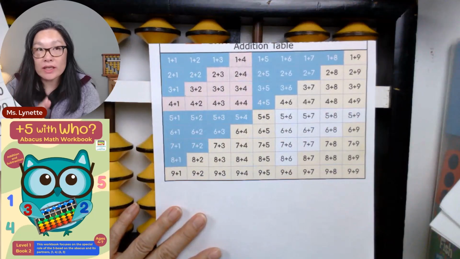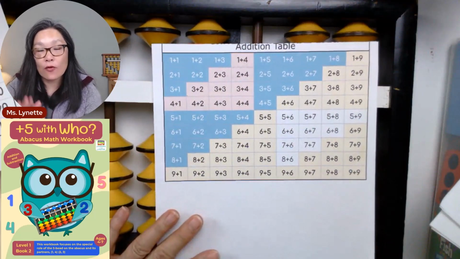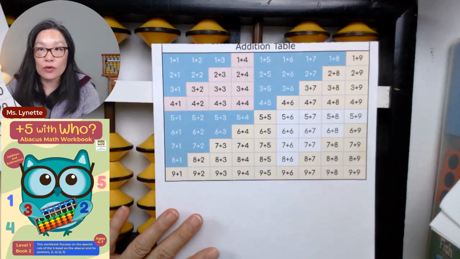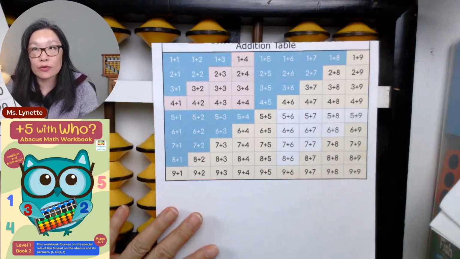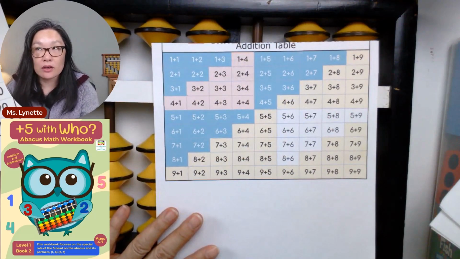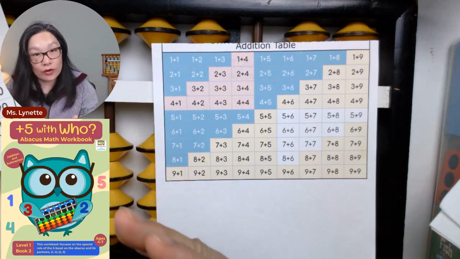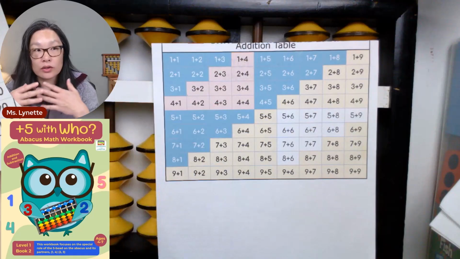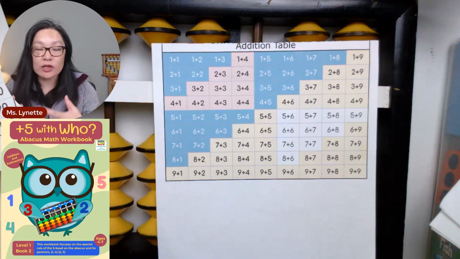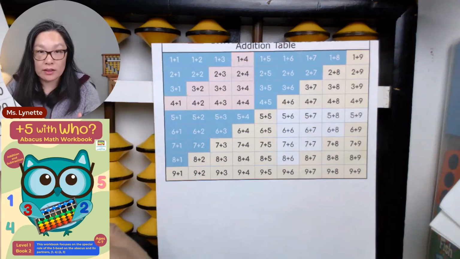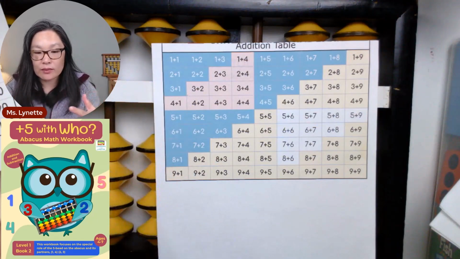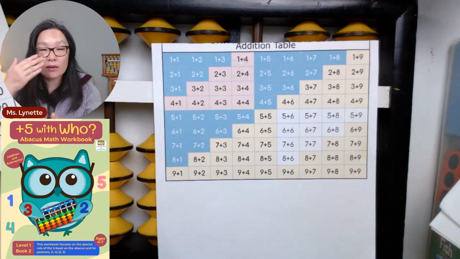In school, we teach children what the 5 frame is. 4 plus 1 is equal to 5. 1 plus 4 is equal to 5. 3 plus 2 is equal to 5, and 2 plus 3 is equal to 5. But Abacus takes it one step further to solidify the concept of what the 5 frame is. So in having that, it's quite interesting because we take it one step further.